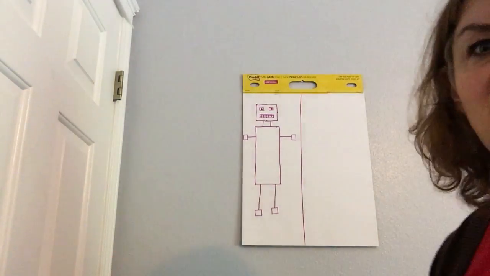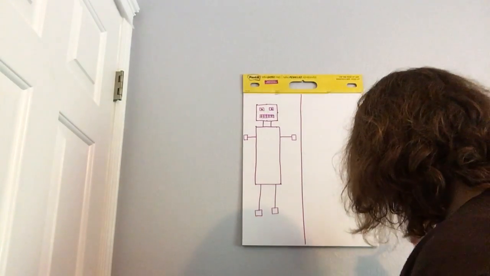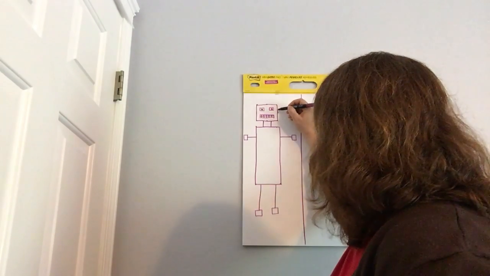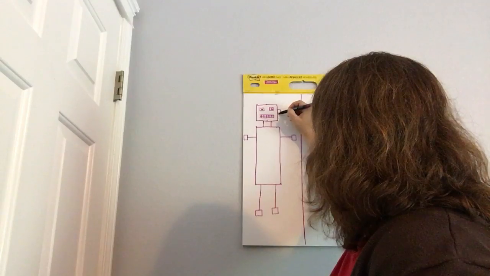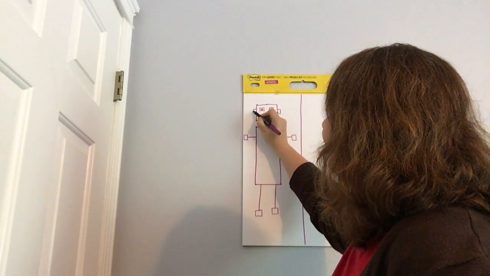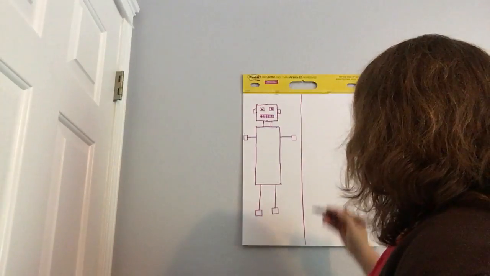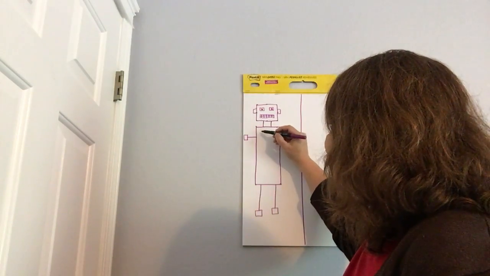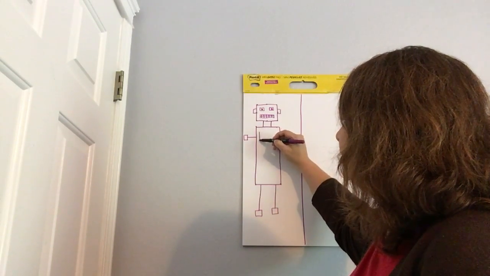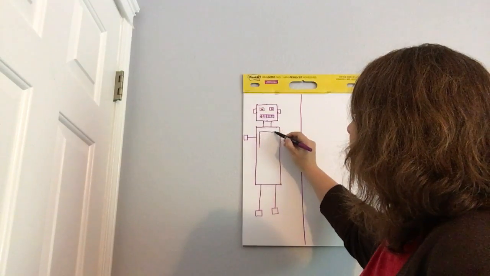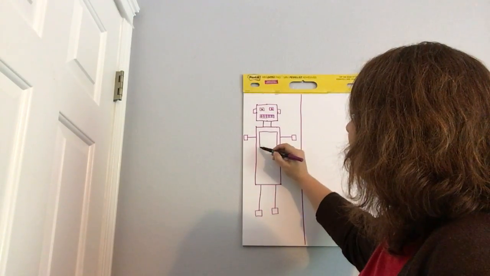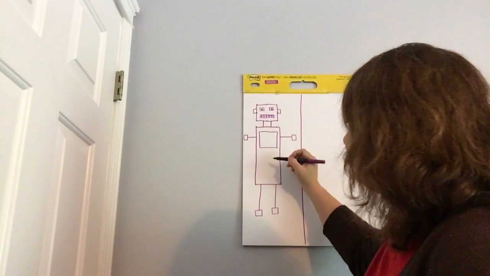And I really want my robot to have some sort of ear. So I'm going to go over this way and over this way. And now he's got ears. And I imagine that he has buttons also. So I'm going to draw a large square right here at the top of him.